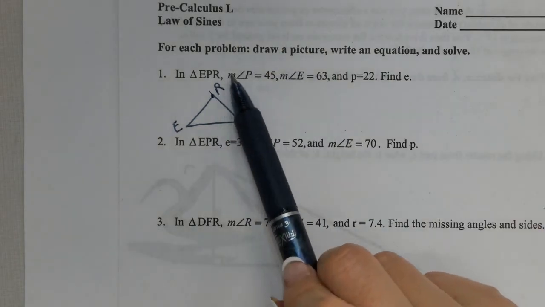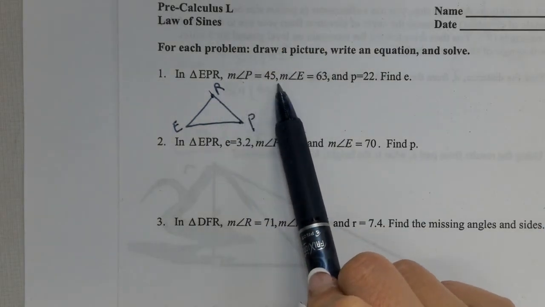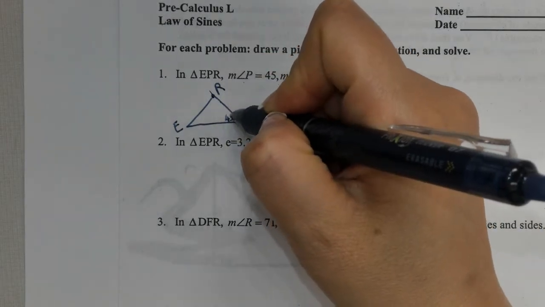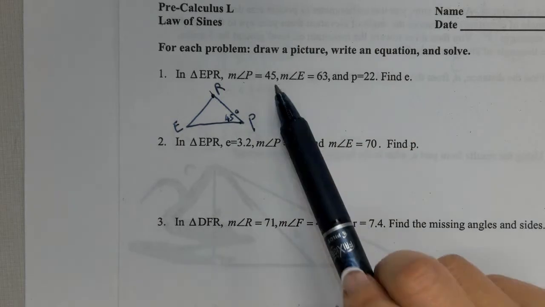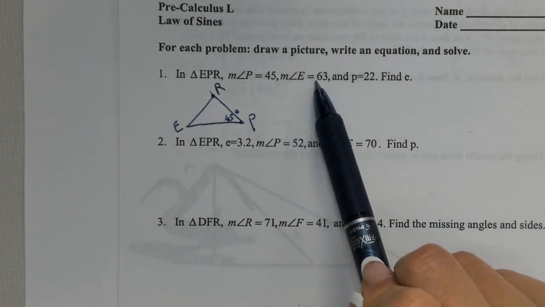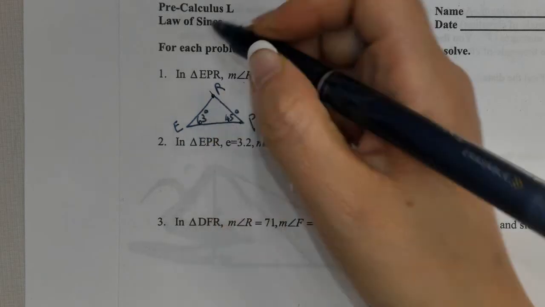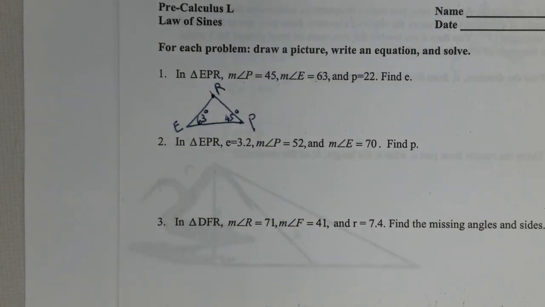I know the measurement of angle P is 45 degrees. So this angle is 45 degrees, so I label 45 degrees here. The measurement of angle E is 63 degrees, so I label 63 degrees. As you can see, my picture is not scaled, which is okay. You just want to know the bigger picture, right?